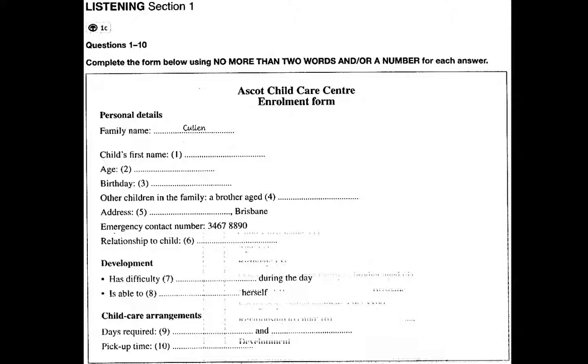Now, in numbers 7 and 8, these are actually verbs. So guide them to that. Number 9, days of the week, and number 10, pickup time. Let them emphasize whether it should be an AM or a PM. So the correct answer should contain AM, PM. So once you've done the guide, you start playing the audio. Recording 1C. Like so. You will hear the director of a childcare center.